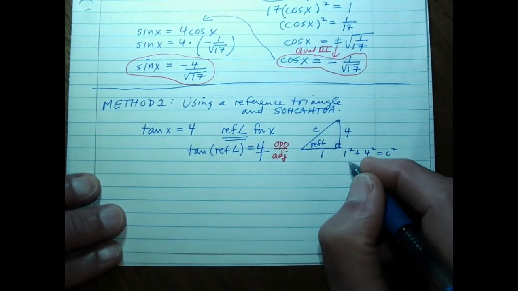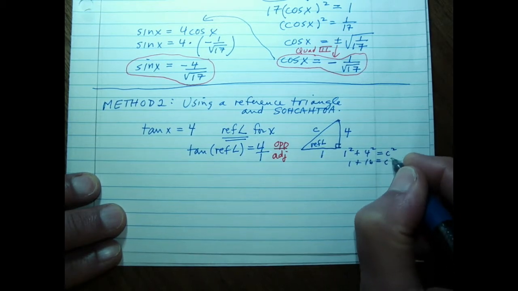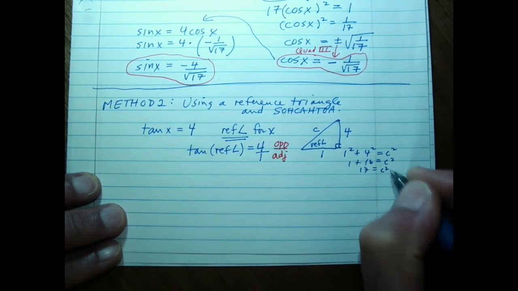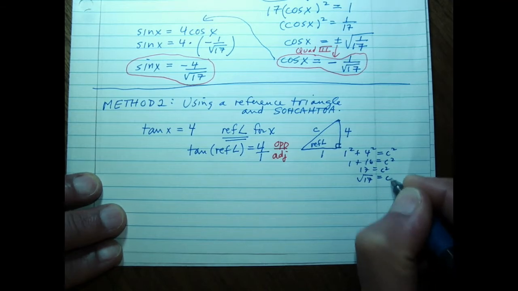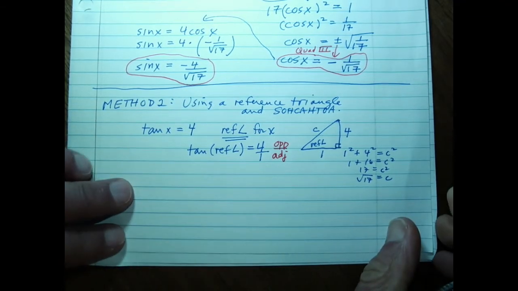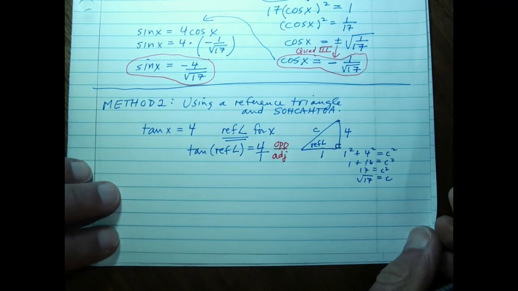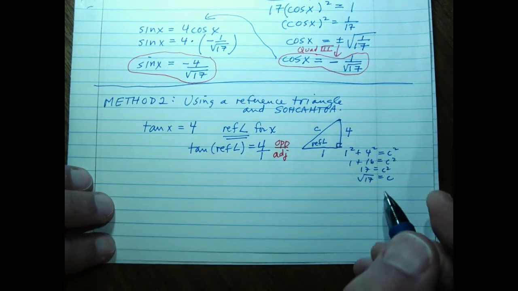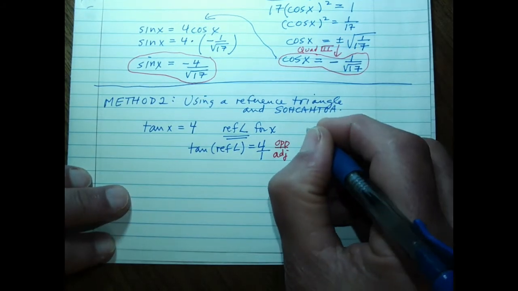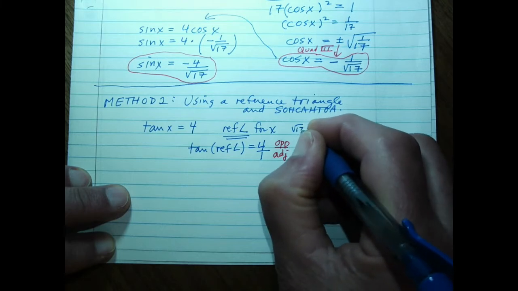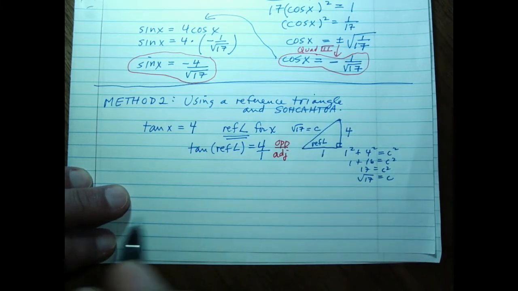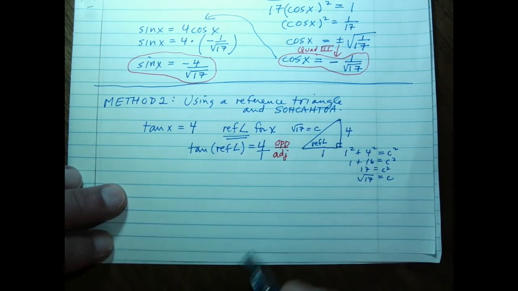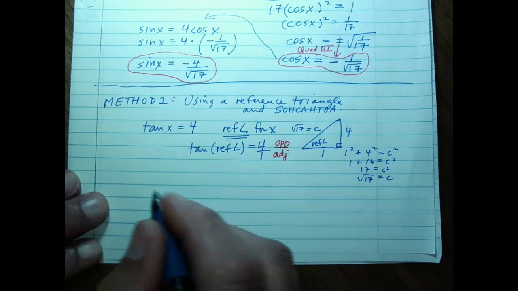And so 1 plus 16 is c squared, 17 is c squared, so square root of 17 is c. I mean, that's the same square root of 17 that we saw in method 1. Again, there's some efficiency to getting it here. We know c is square root of 17. It's got to be positive because it's a side of a triangle. Length is positive.